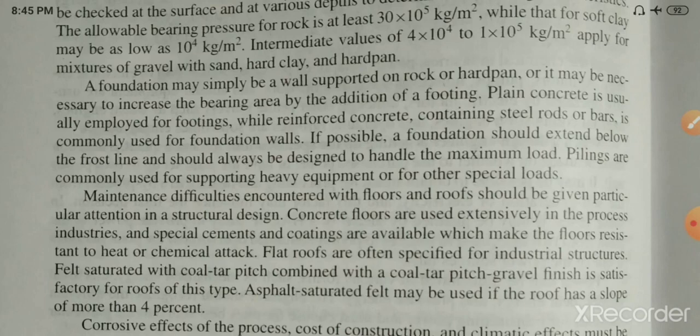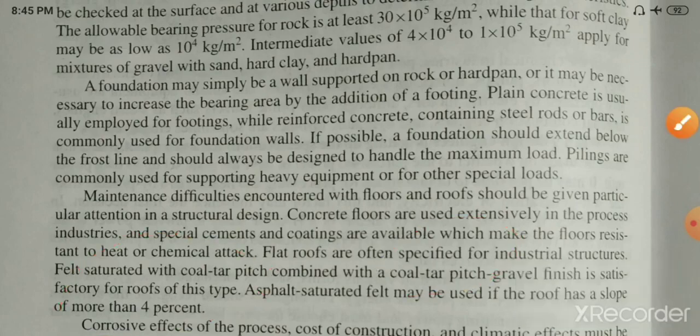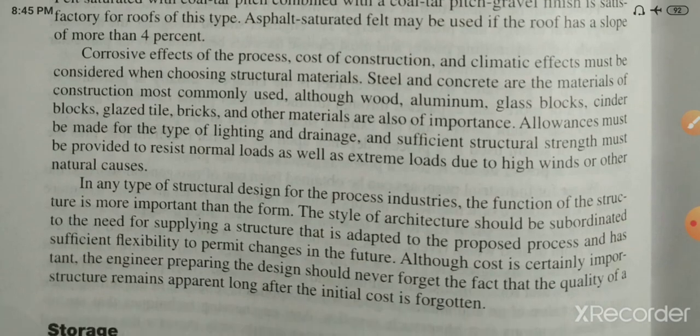Okay, the felt saturated with coal tar pitch combined. Coal tar pitch gravel finish is used in satisfactory roofs. Okay, types asphalt saturated use. Then the corrosive effect is simply these processes for a construction part.